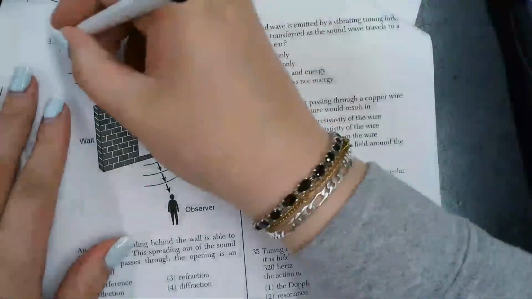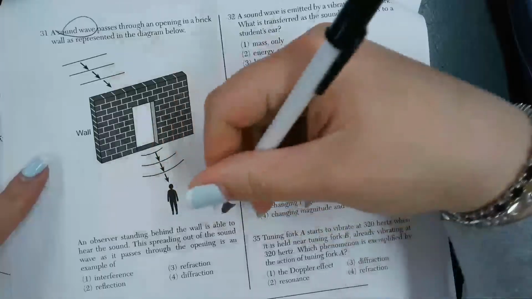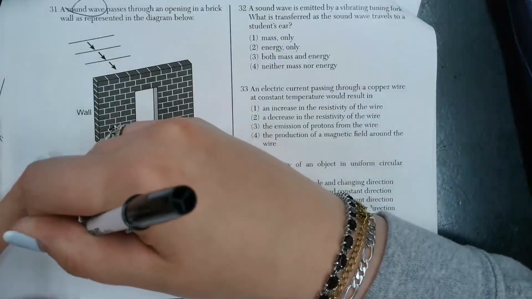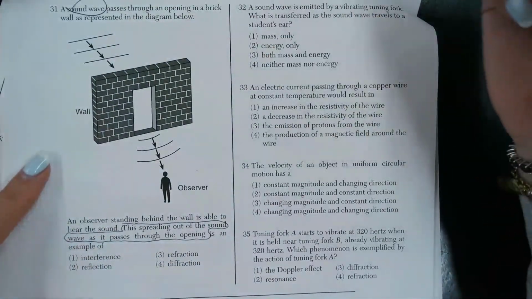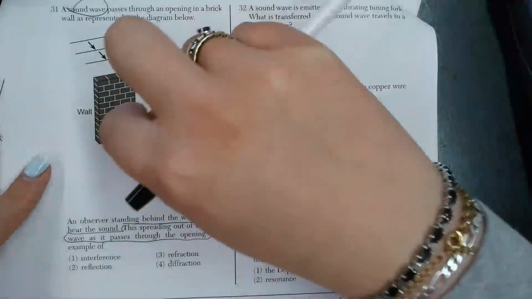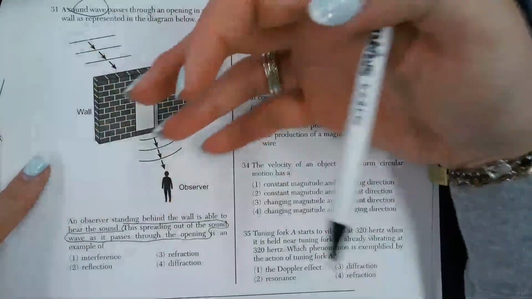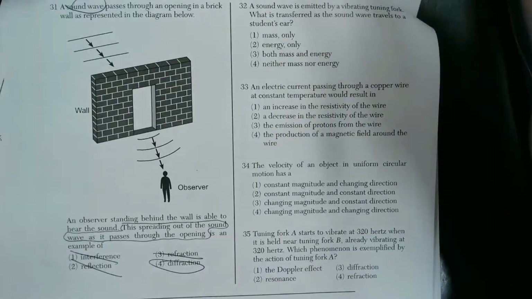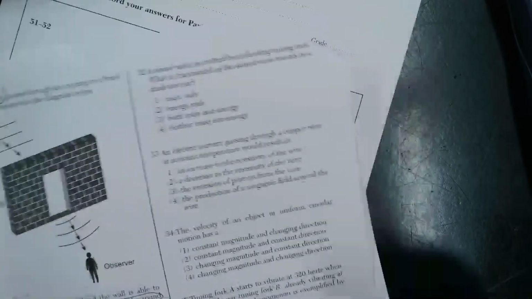Number 31, a sound wave passes through an opening in a brick wall as presented in the diagram. An observer standing behind the wall is able to hear the sound. Oh, look at this, a definition. The spreading out of a wave as it passes through the opening is an example of, wow, look at that. So you have the wave fronts approaching a slit or an opening, and then you see the curving of those wave fronts. That is known as diffraction, and that is the perfect word for word definition: the spreading out of a wave as it passes through an opening or goes behind an obstacle or barrier.